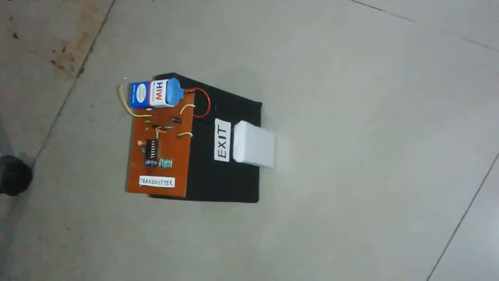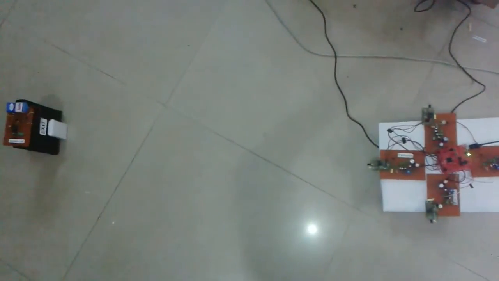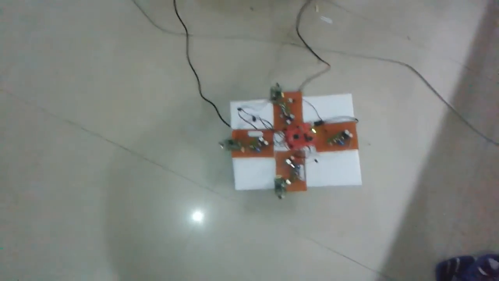The algorithm of the overall setup works in such a way that it not only traces the transmitter and reaches the person in need, it also avoids the obstacles lying in the path, thereby making way for the safe exit of the disabled person.